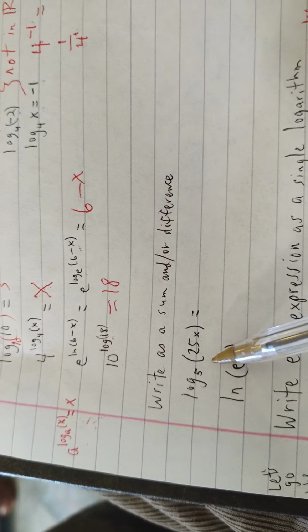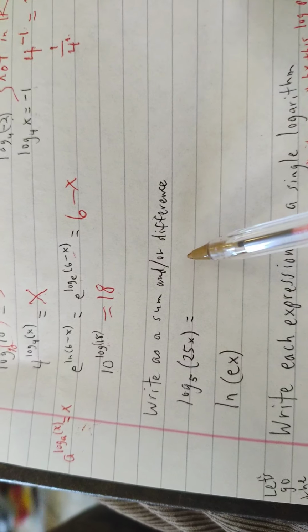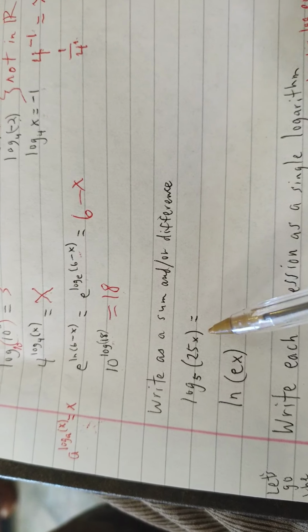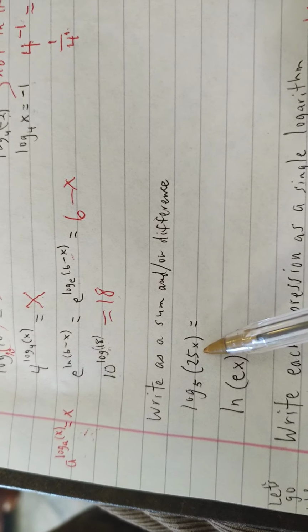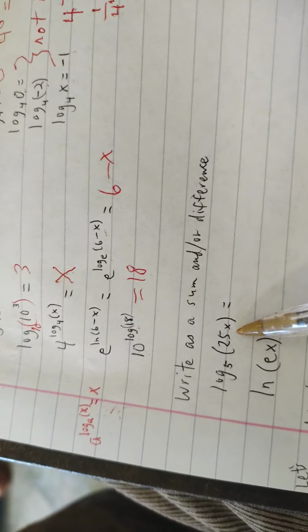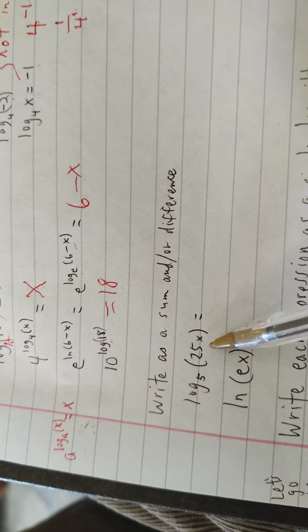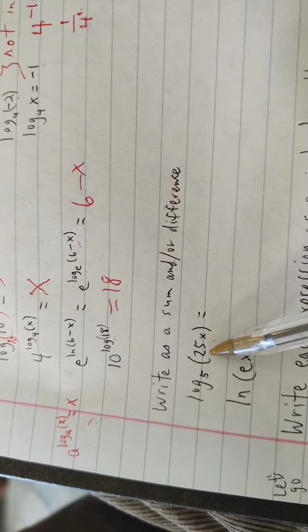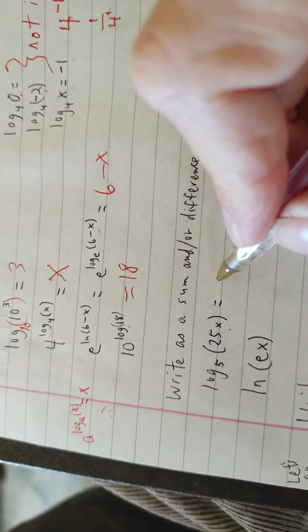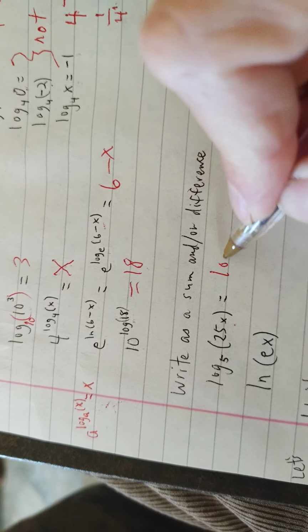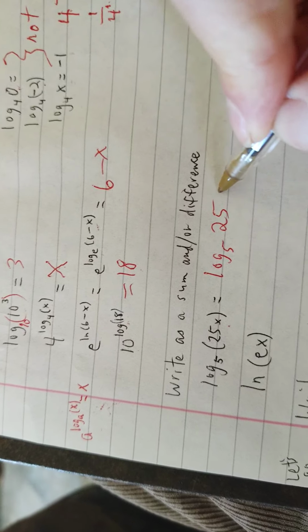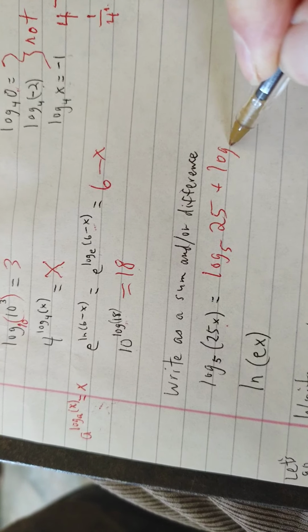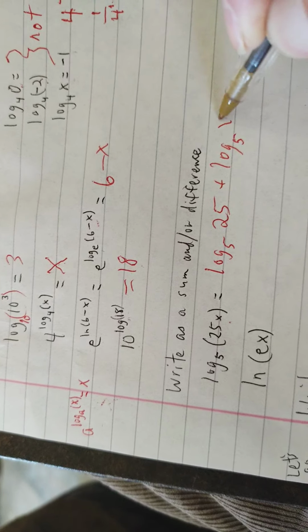Here are the directions. We want to write this as a sum and/or difference of two logs. So let's use our properties, and there are so many properties of these logs. If you have an argument which is a product, I can write it as a sum of logs. So I'm going to go like this: log base 5 of 25 plus log base 5 of x.